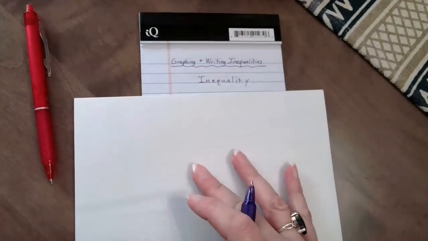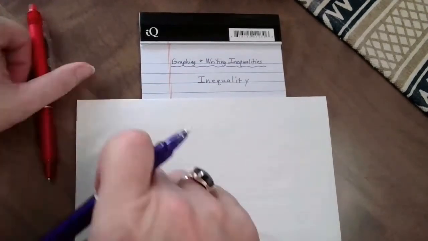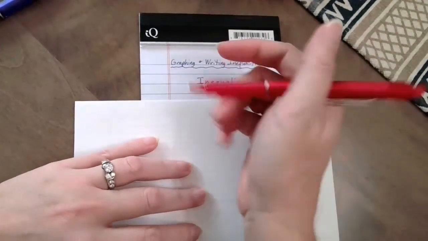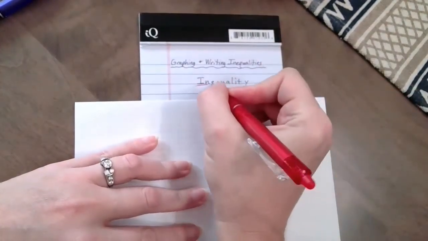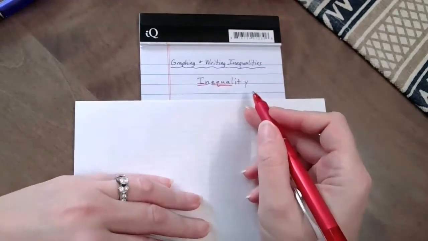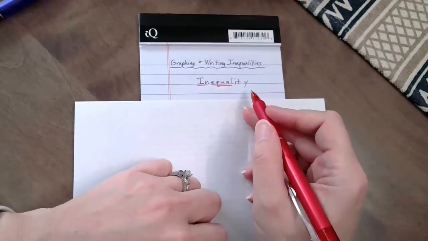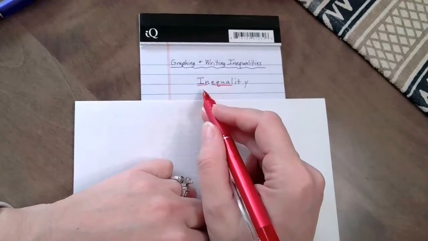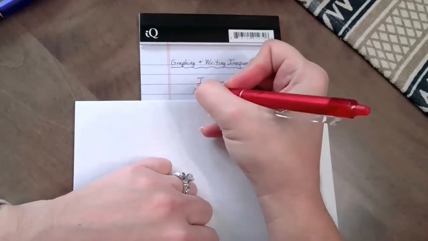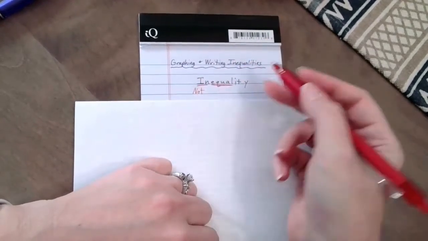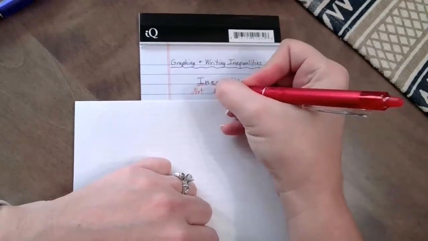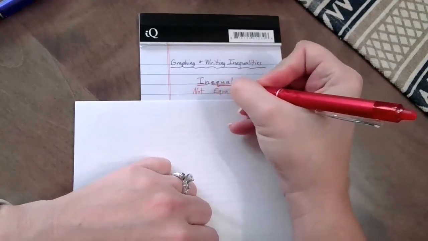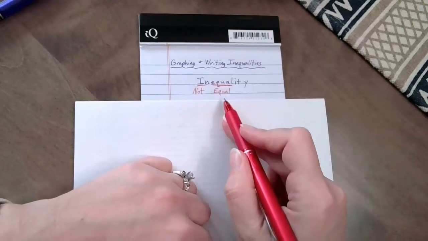Let's examine that word, shall we? The word inequality. Kind of two parts here. In, and then equal, and then itty. We're going to ignore that part of it for the moment. In this case, in is a prefix that means not, and equal means equal. That's our root word. So if we are talking about inequalities, we are talking about things that are not equal.